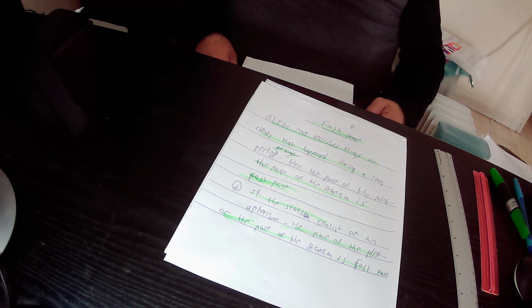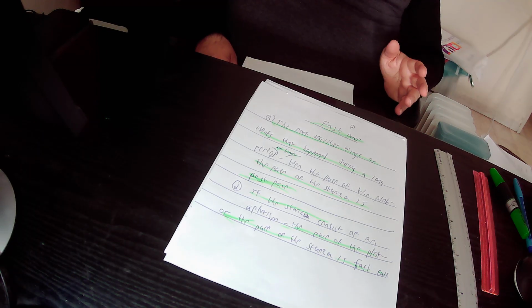And again, if we have an aphorism in the stanza, then the pace of the plot is fast in most cases. That is to say, we have exceptions, aphorisms that are in the slow pace. But in most cases, if we have an aphorism in the stanza, then the pace of the plot, that is to say, the pace of the stanza, is fast.